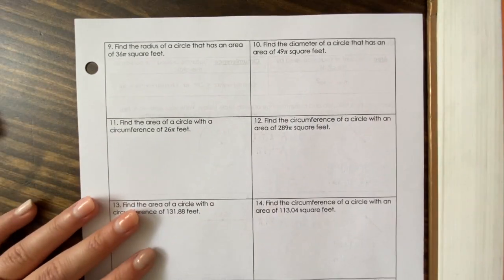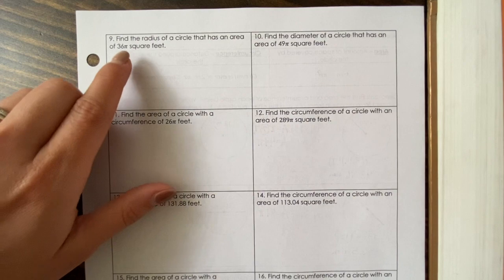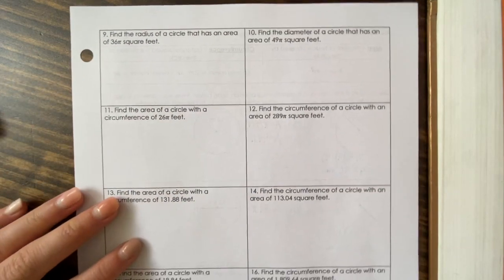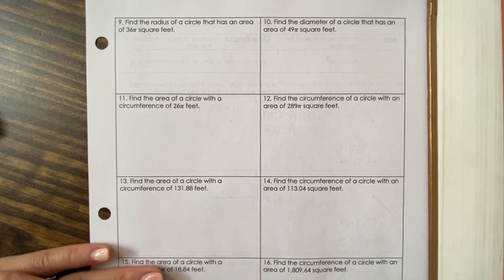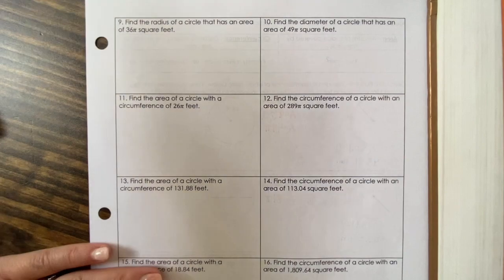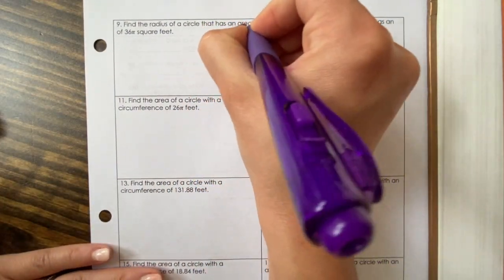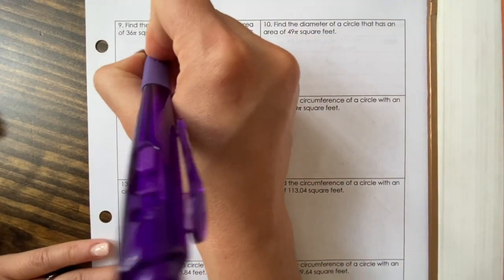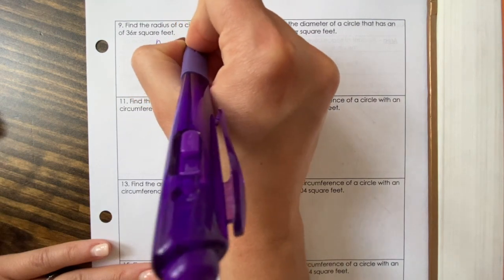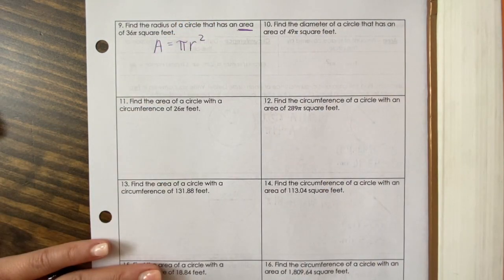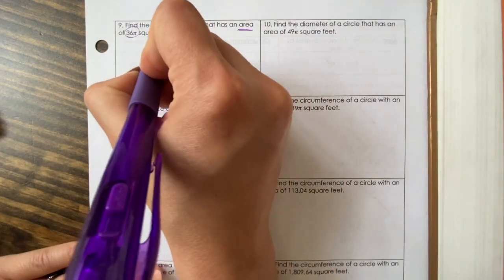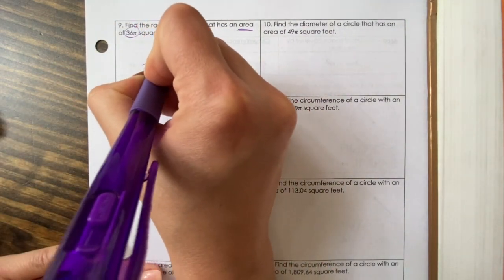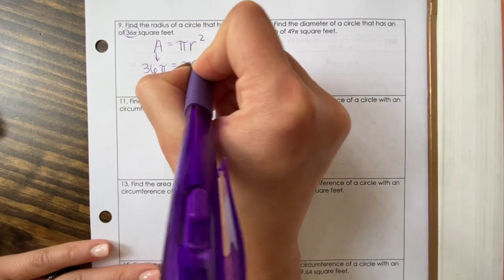Let's go ahead and go to the back. All right, so number 9. This is the first one that keeps pi in there, so we're going to do this one together as well. It says find the radius of a circle that has an area of 36 pi. Since we're given area, write our area formula down: area equals pi r squared. You know that the area is 36 pi, so you plug in 36 pi is equal to pi times the radius squared.